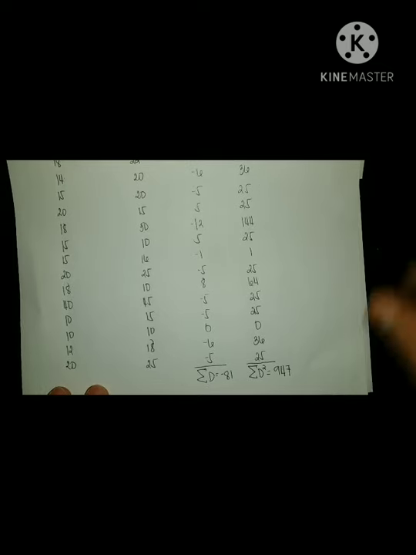Then we have the summation of d, which is the sum of all the data under d. So the summation of d is equal to negative 81.